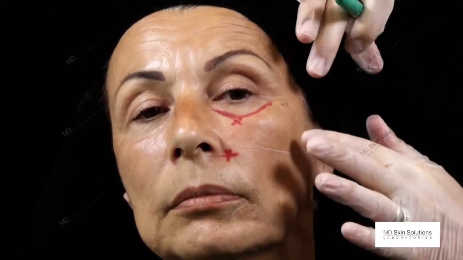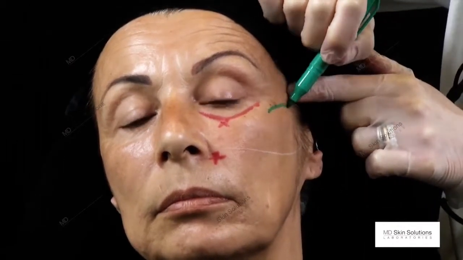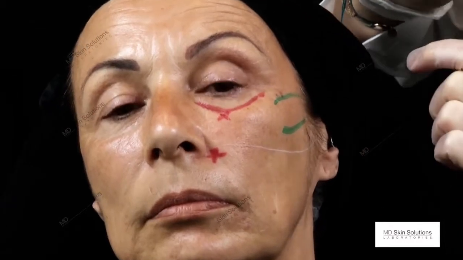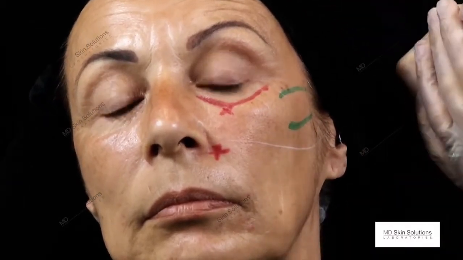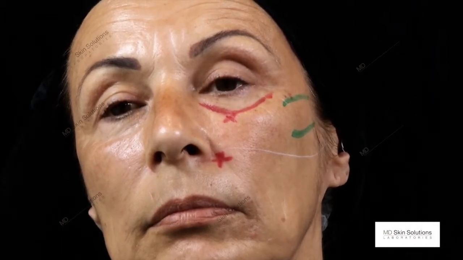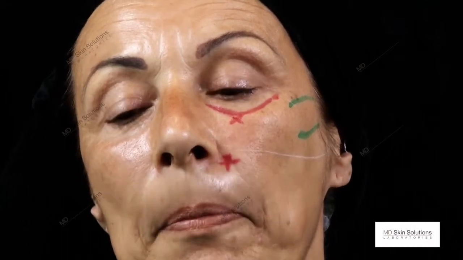The first entry point is defined by the upper and the lower zygoma. The entry point is chosen according to the equipment I use. So in this case, a blunt-tipped cannula.